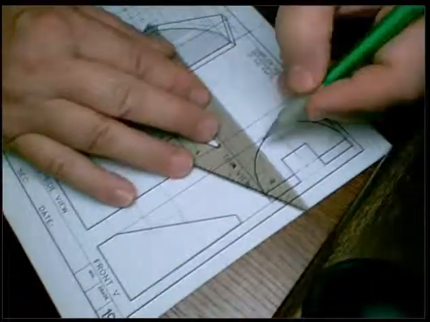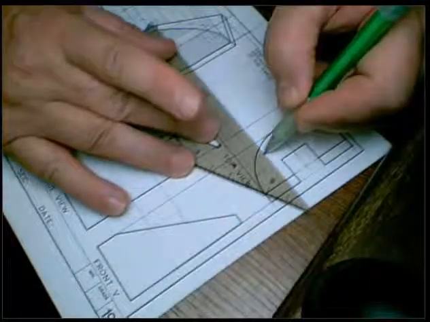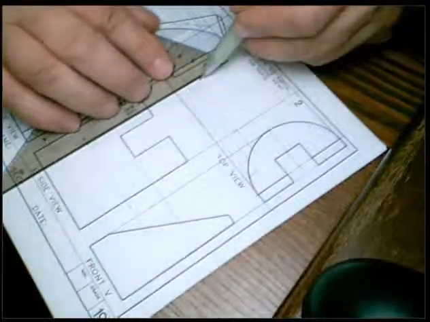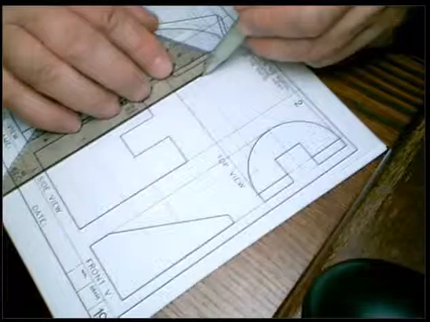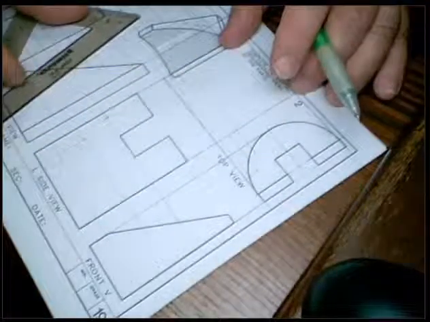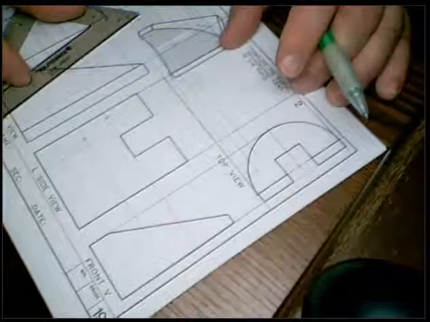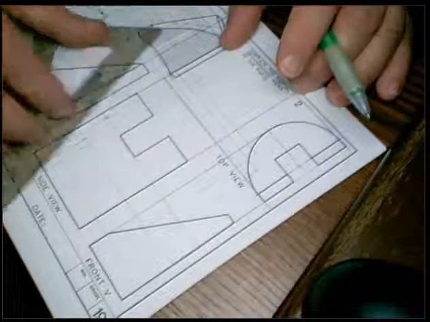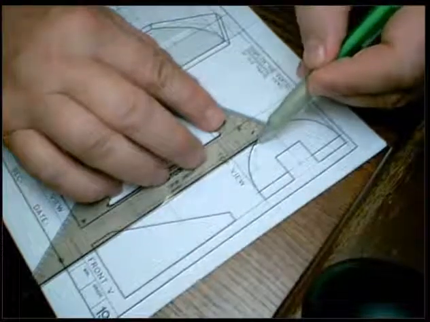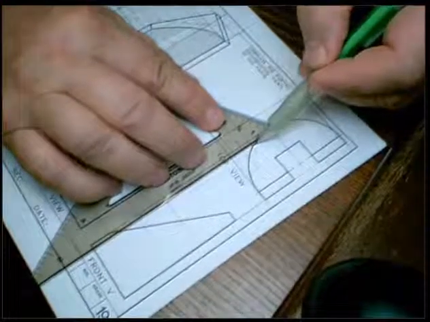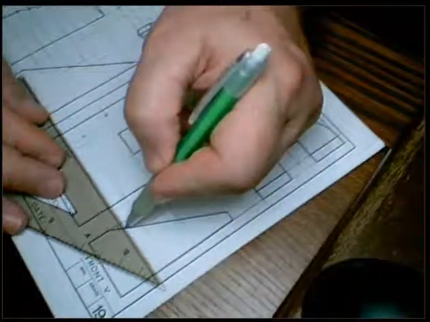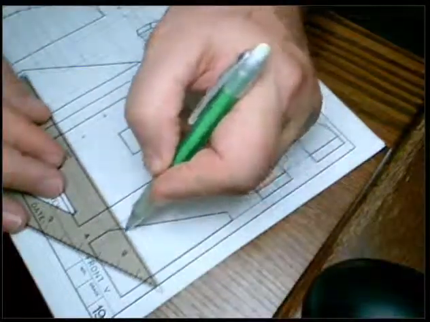We'll go up 2 more. We could do this one at a time, or one square at a time, but I'm actually doing 2 just to kind of speed up the process. Of course, the closer you do them, the more accurate your curve will be. We'll take this point, run it straight down, straight as we can. Where it crosses, right here, we'll bring it across.